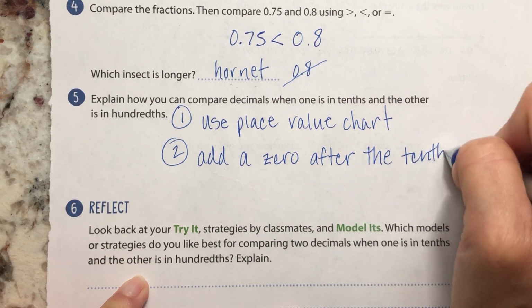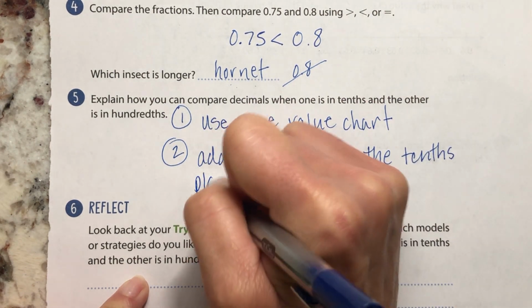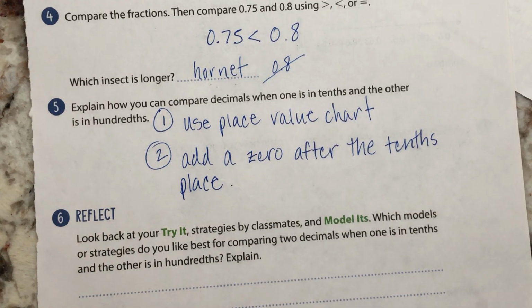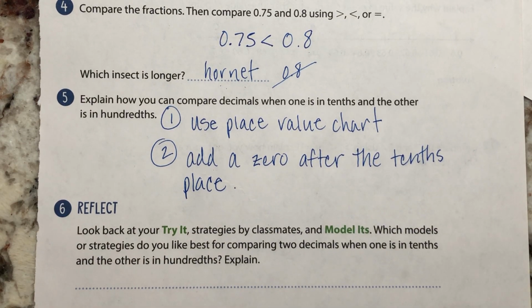After the tenths place, so that you can see a number that is written as a tenth decimal. If you simply add a 0 after it, you can then see it written as a hundredths decimal.